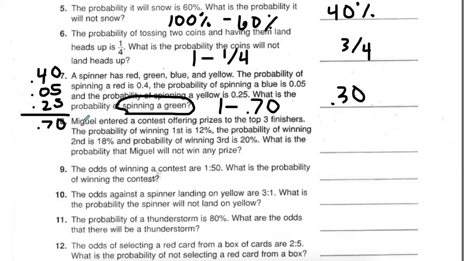Well, this one's very similar. These are the 3 scenarios we know. Of the other options, we just need to know that all of the scenarios have to add up to 100%. So we've used 12%, we've used 18% and 20%. So I'm just going to add those together. And together that adds up to 40. So basically there's a 40% chance you end up in the top 3. Otherwise, what percentage is left? Well, 100% minus 40% would be 60%.